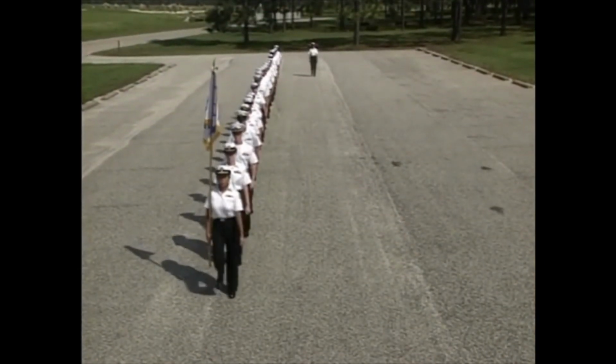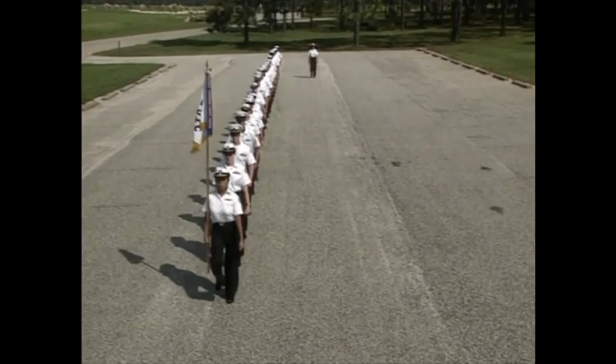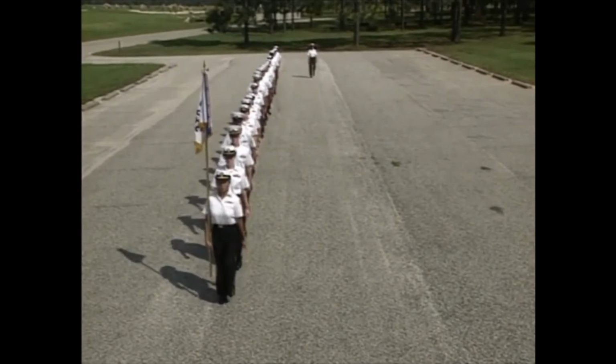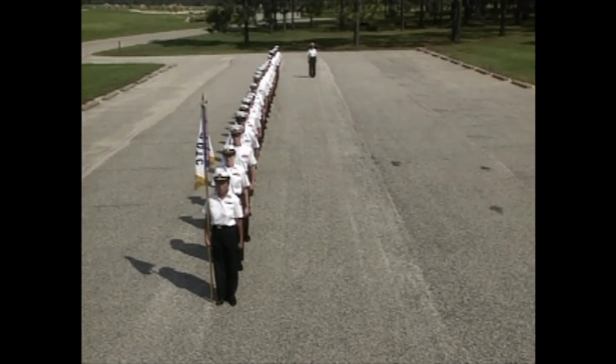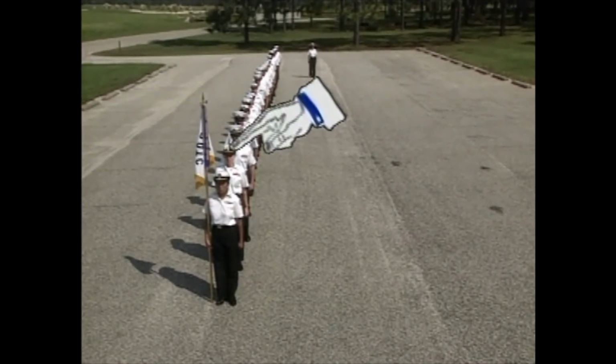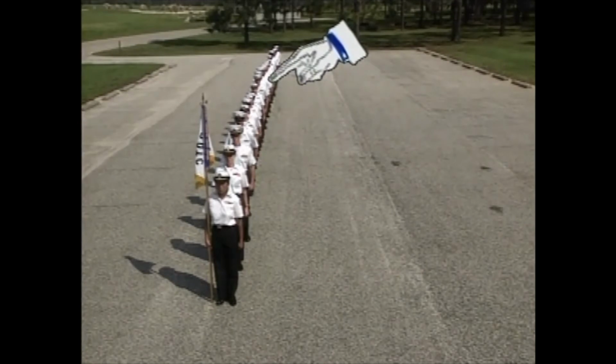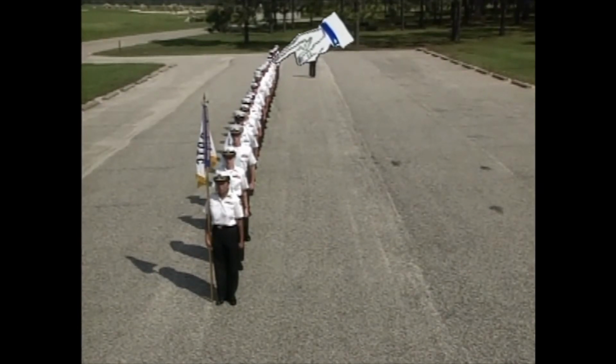To reform a column of threes from a column of files, the command is column of threes to the left, march. On the preparatory command, the third squad leader gives the supplementary command, stand fast. The second squad leader gives the supplementary command, column half left, column half right. The first squad leader gives the supplementary command, forward.